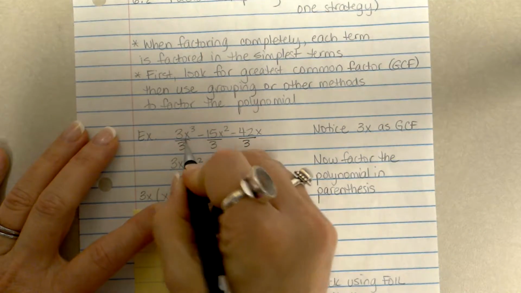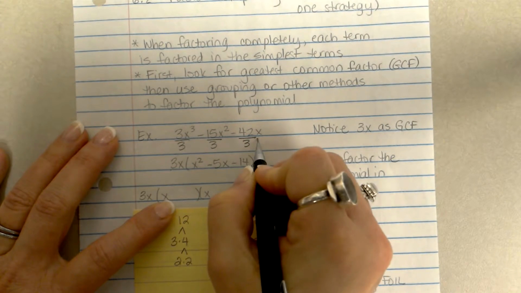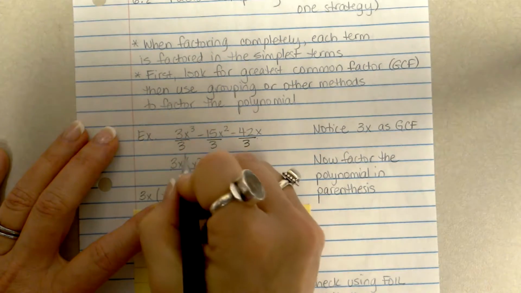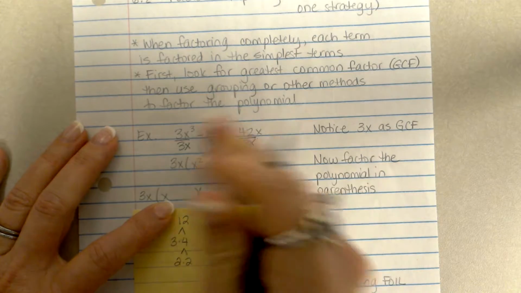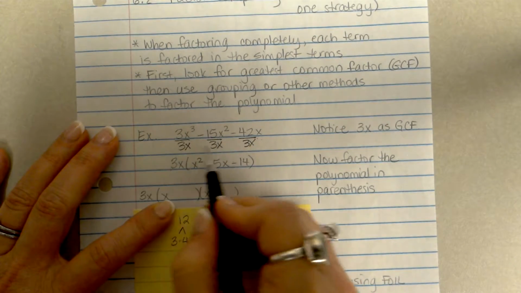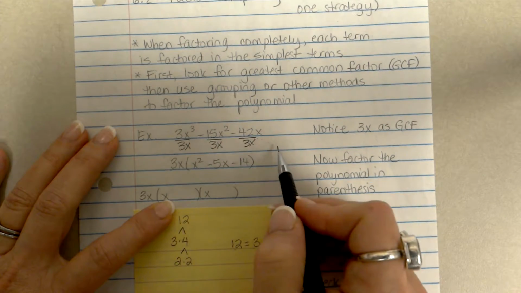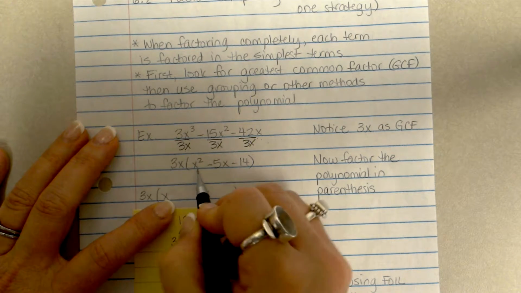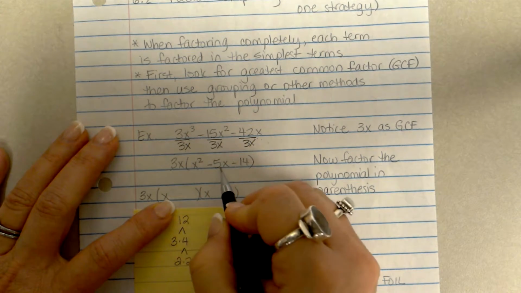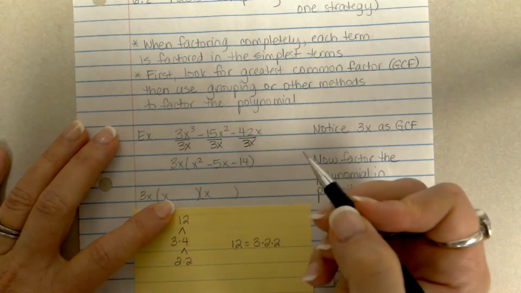So here, I notice that there's 3 x's, 2 x's, and 1 x. Well, if I have to take it out of every term, I can only take out what's the most in every term. Okay, so all 3 have to be divided by the exact same thing. So I can take out a 3 and an x. So if I divide this, I get x squared. I divide this, I get negative 5x. And if I divide this, I get negative 14.